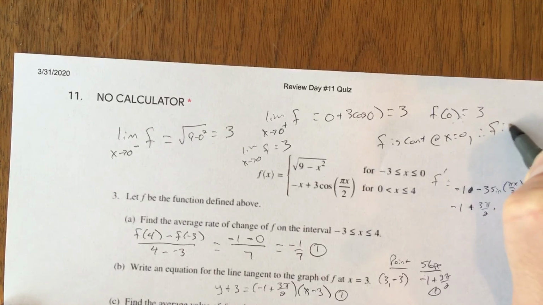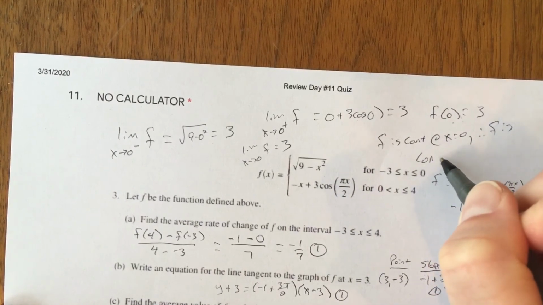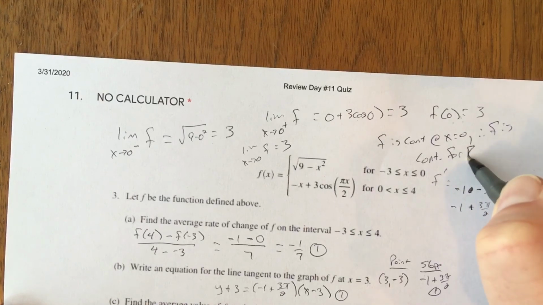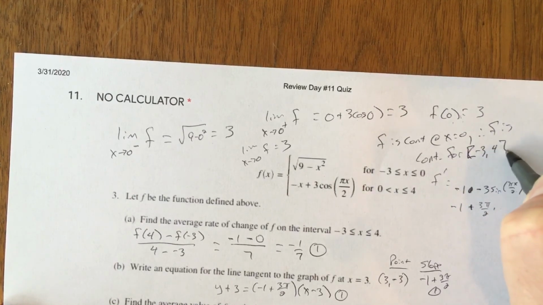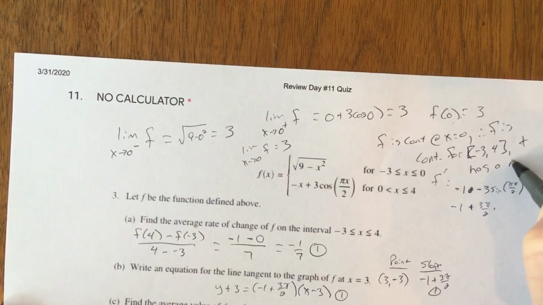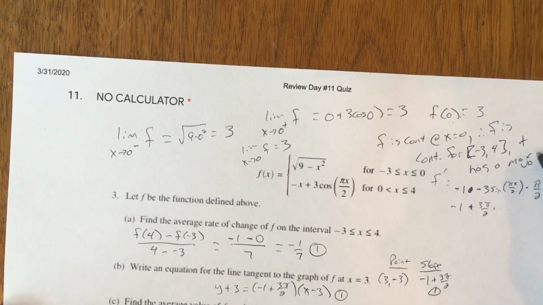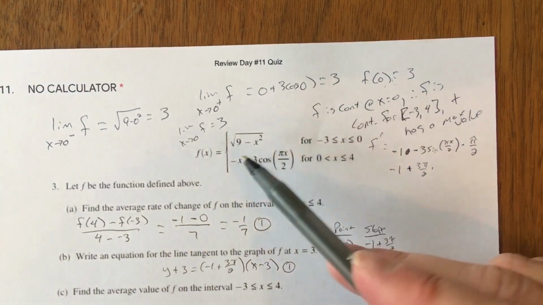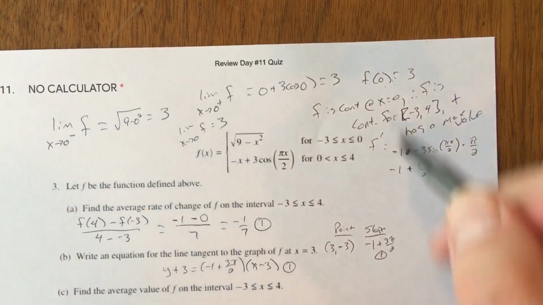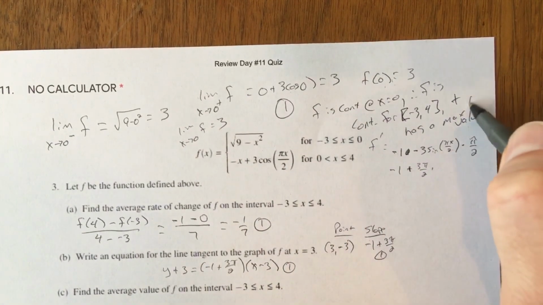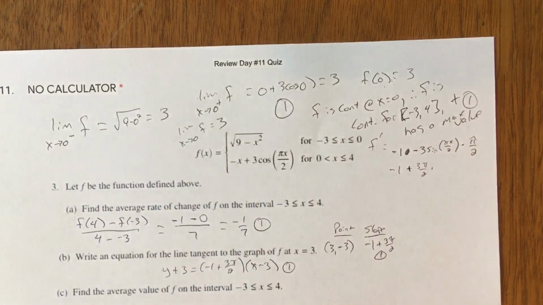Therefore, f is continuous for -3 to 4 and has a maximum value. So it's really a way of getting at, is this continuous, right? So if you talked about the continuity at 0 correctly, you got a point. If then you said, yes, that means it has a maximum value, you got another point.